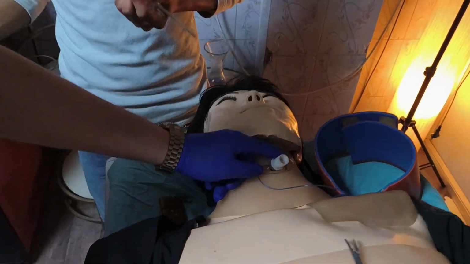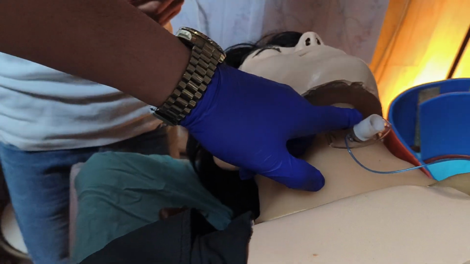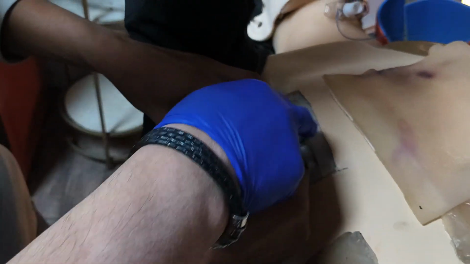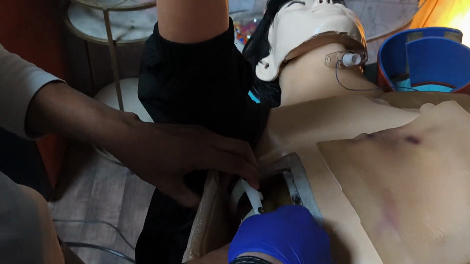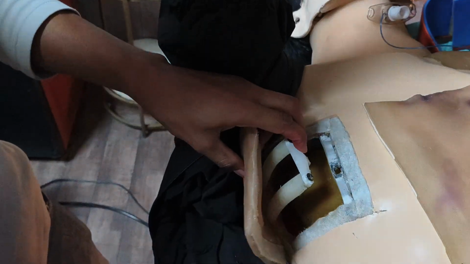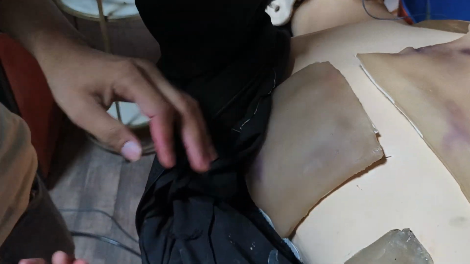So you can do surgical cricothyroidotomy. Okay. Now next is needle decompression. Like this, first you can play pneumothorax and then you can place this bladder and you can play hemothorax scenario also. I will demonstrate. So we are now going to do needle decompression and ICD insertion.